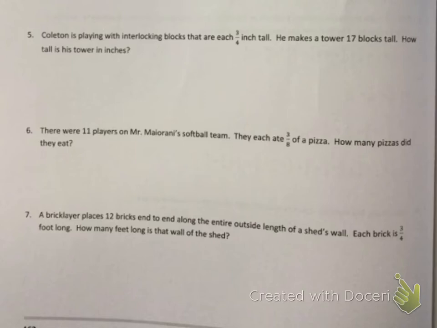Colton is playing with interlocking blocks that are each 3/4 inches tall. So he's got blocks here, right? And they are 3/4 tall. Okay. Now he makes a tower using 17 blocks. How tall is this tower in inches? So if I really wanted to, I can just make these blocks, 17 of them. But this is just going to take too long. What we can do is use multiplication to find the answer, right? 17 times 3/4.